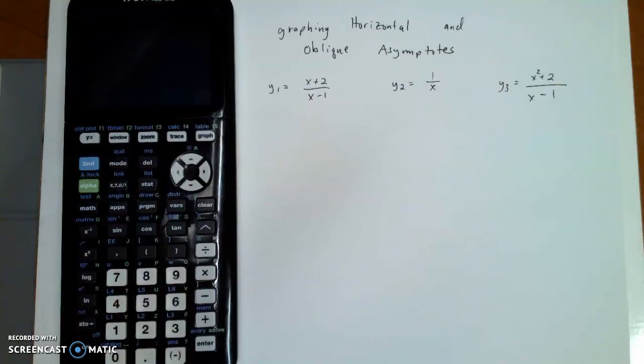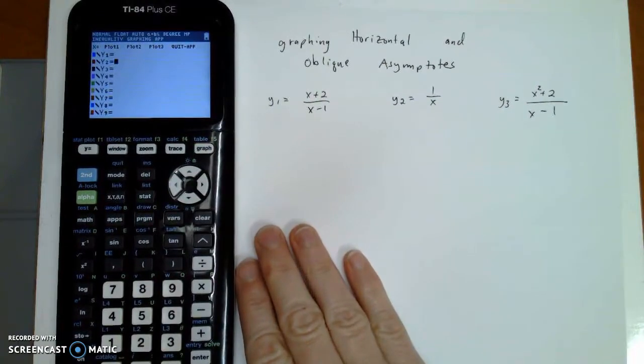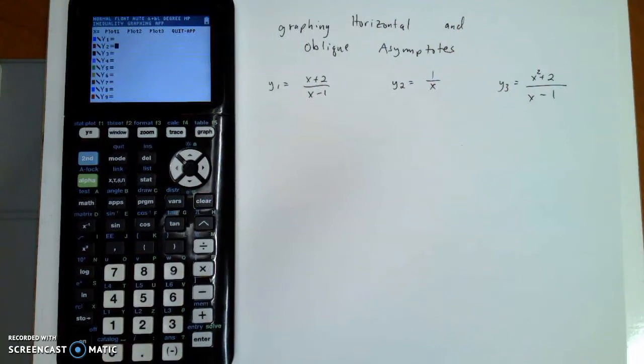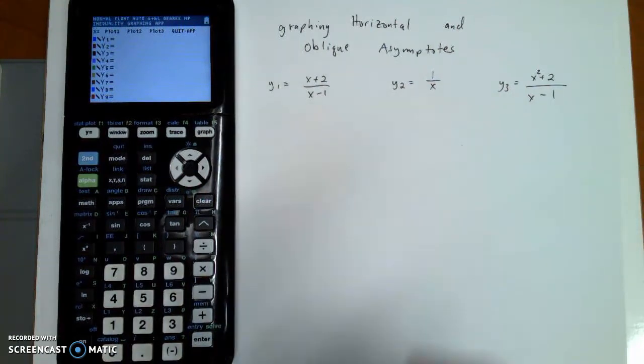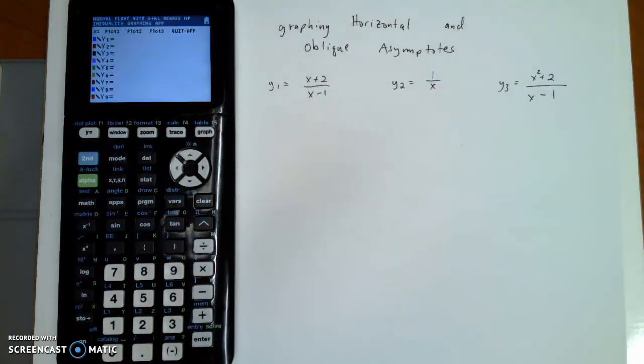In this video, we're going to look at how to graph a rational function and check horizontal and oblique asymptotes. And as always, I've got a TI-84 Plus CE, but a lot of what I say will be similar for others. Now, I've got three examples because if we remember our algebra, there are basically three cases that we are generally interested in with these types of asymptotes.